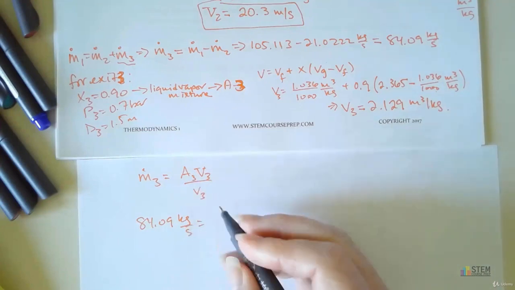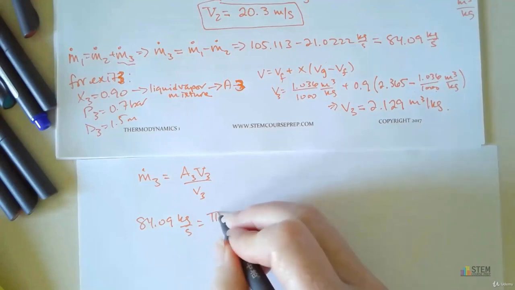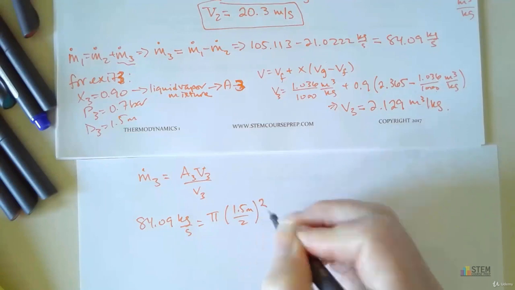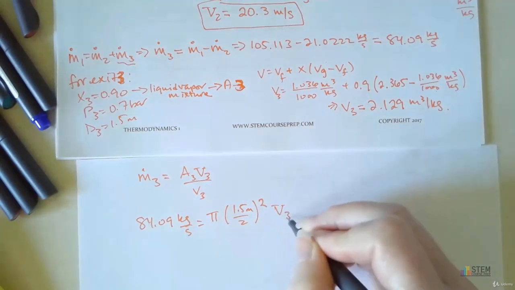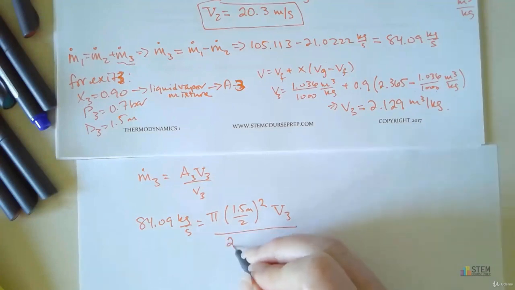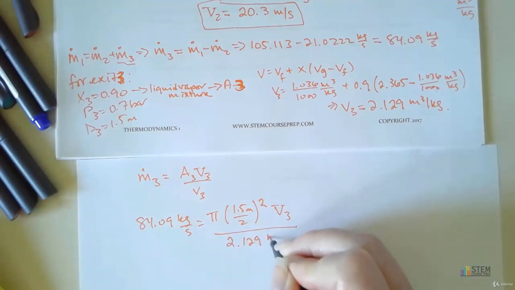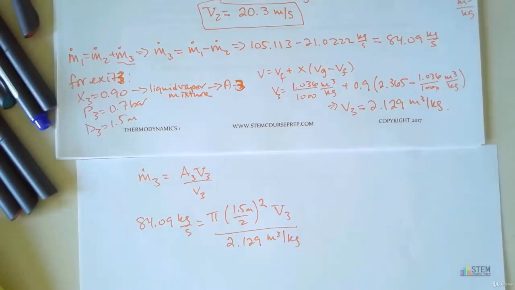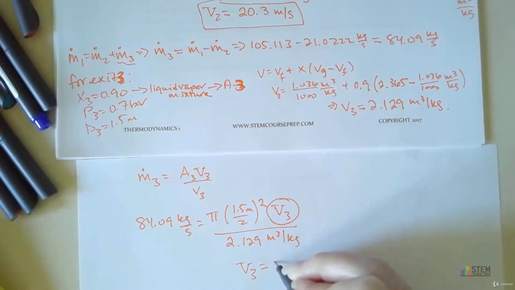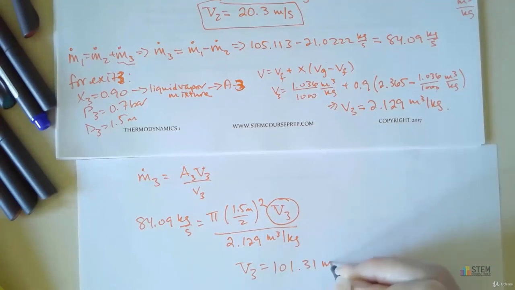So we have that. That's going to equal A3. The diameter at this exit is 1.5. So we're going to have pi times 1.5 divided by 2. That gives us the radius. Square that radius, multiply it by the velocity at exit 3, and then put that over the specific volume, so 2.129 cubic meters per kilogram. We're almost done. Finally, there's V3. We need to solve for that. So the velocity that you get is 101.31 meters per second.